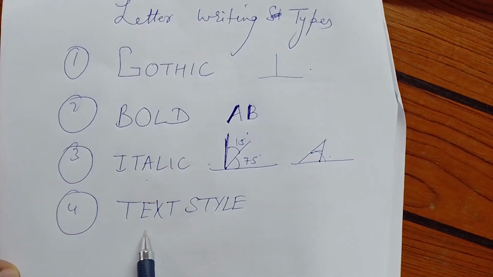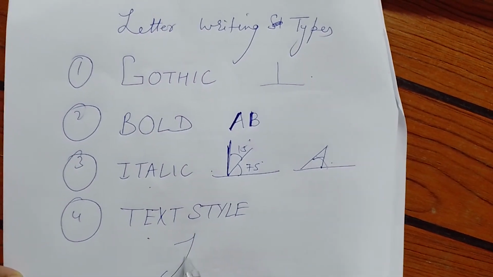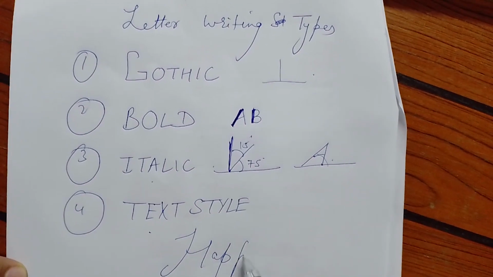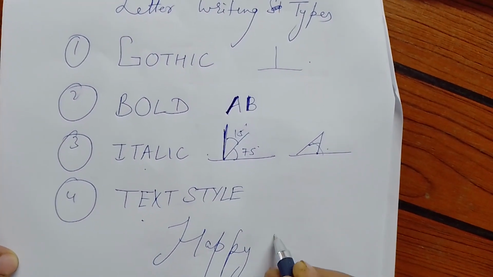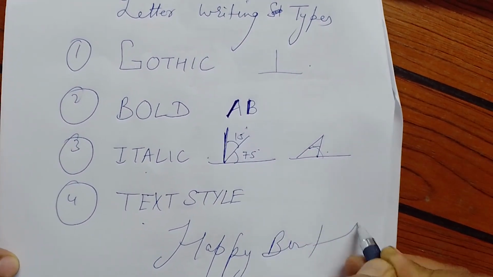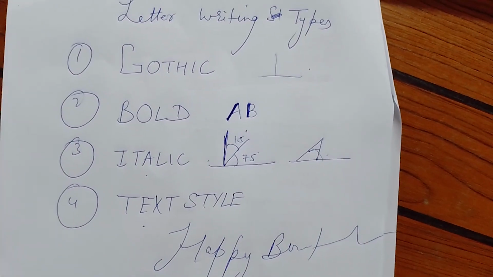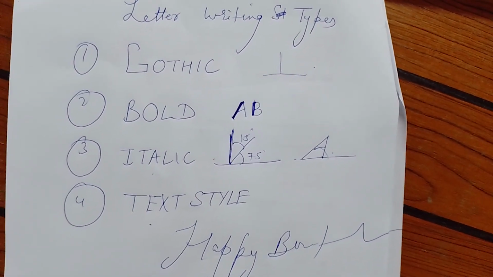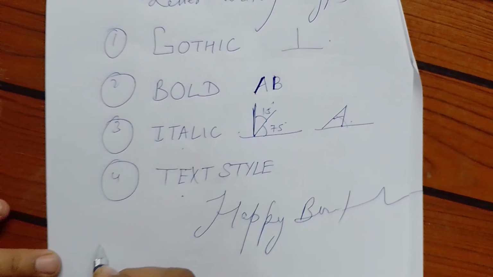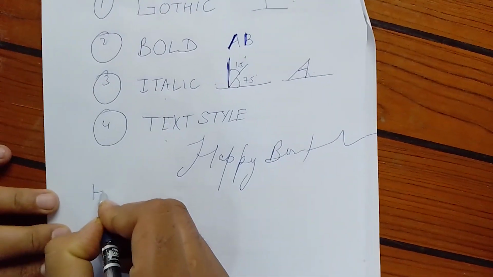Text style is the greeting style. Like this we can write happy birthday, other things. This is the text style. So generally we use a height to width ratio.